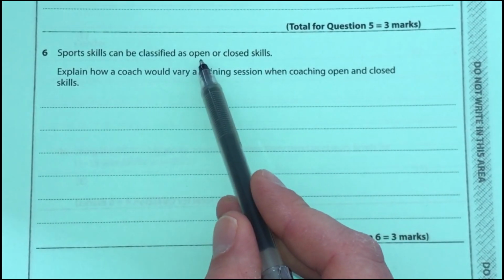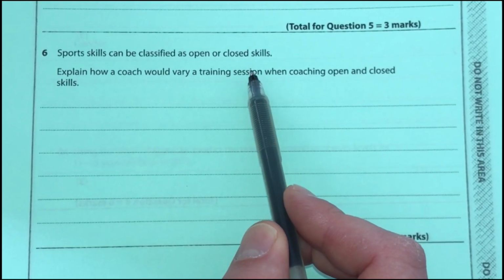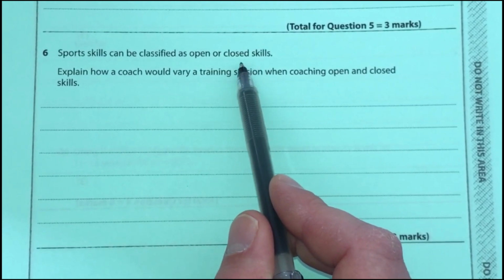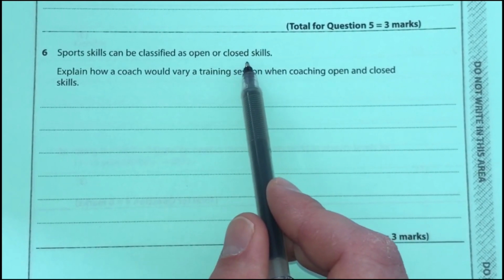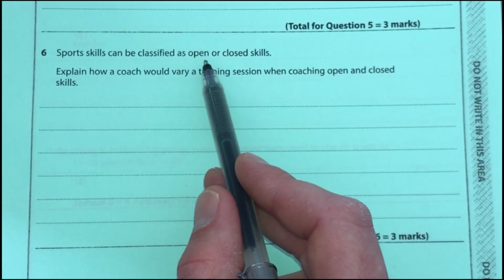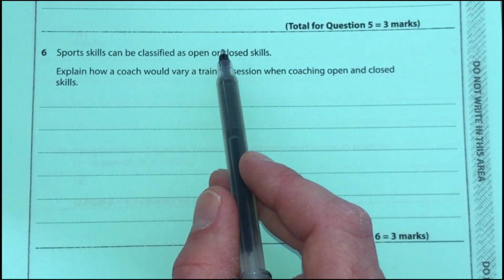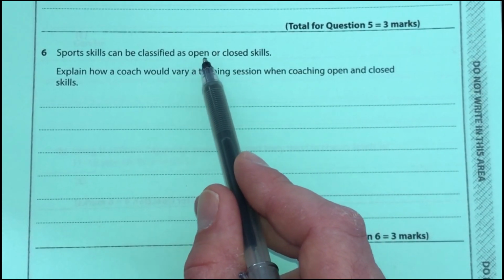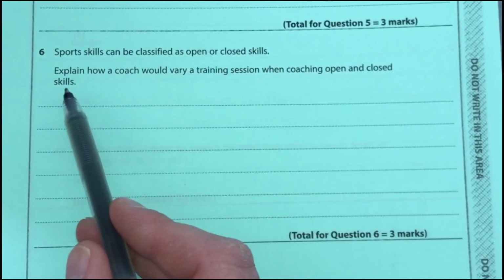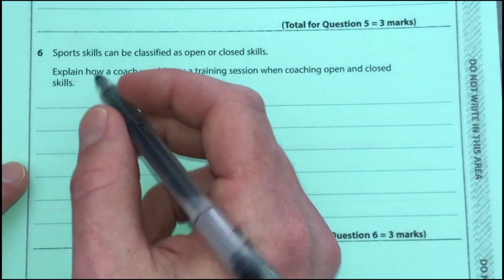We're talking about open skills and closed skills. So closed skills is something with not lots of variables, and it's the same every time. For example, 10-pin bowling, it's always the same every time. It's not affected by defenders or the wind. And open skills are quite the opposite. They can be affected by the defenders. They can be affected by bobbles on the pitch, the wind blowing in different directions. And it's always something slightly different depending on where the defenders are and where the ball is on the pitch. Explain how a coach would vary the training session. So first of all, let's make a point.